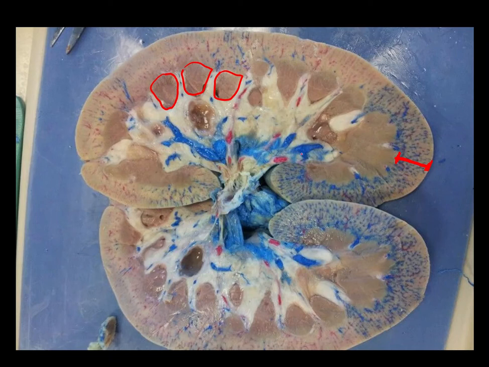And so when we're trying to decide whether something is a minor calyx or major calyx, we'll first identify where our ureter is exiting, which means the portion right before that, past the hilum, will be our renal pelvis. And so, for example, I think you can see more clearly over here.